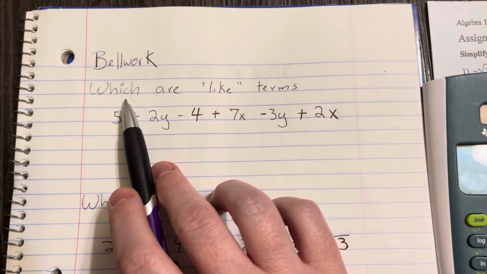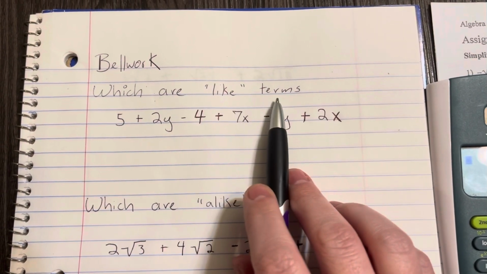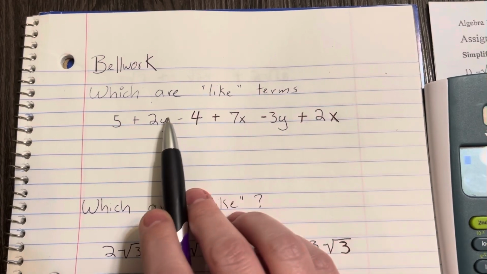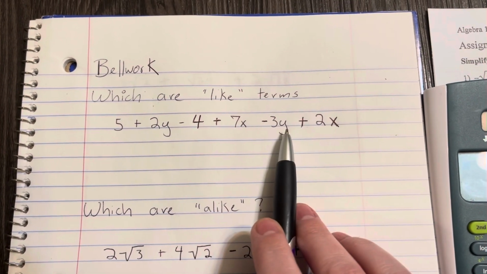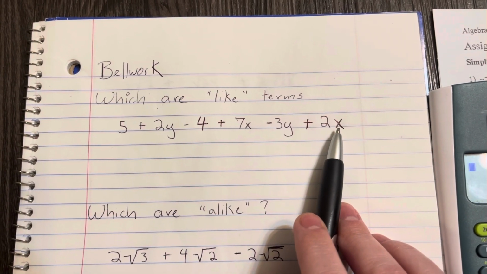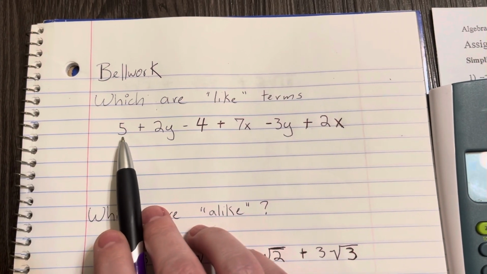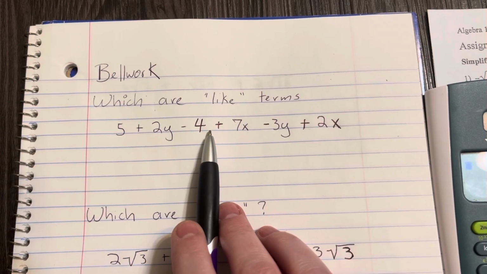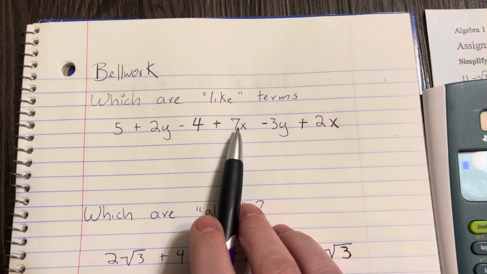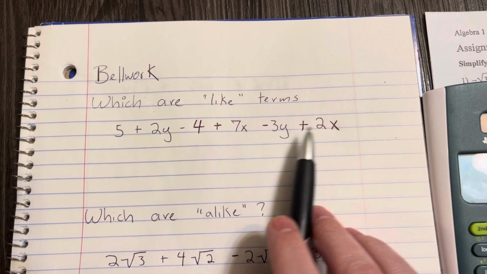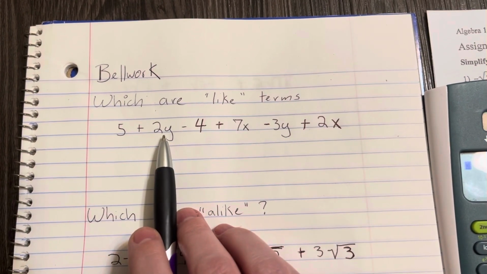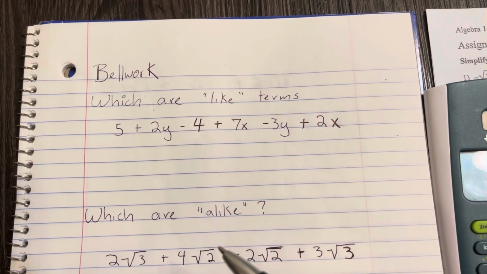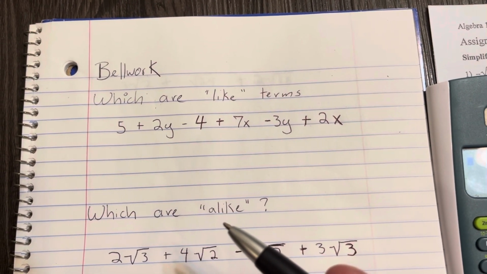Okay, we looked at which are like terms. Now, it's been a while since we dealt with X's and Y's, but what I hope we noticed is that we have some numbers that are by themselves, we have some X's, and we have some Y's. Now, when we say alike, those are what we're talking about.